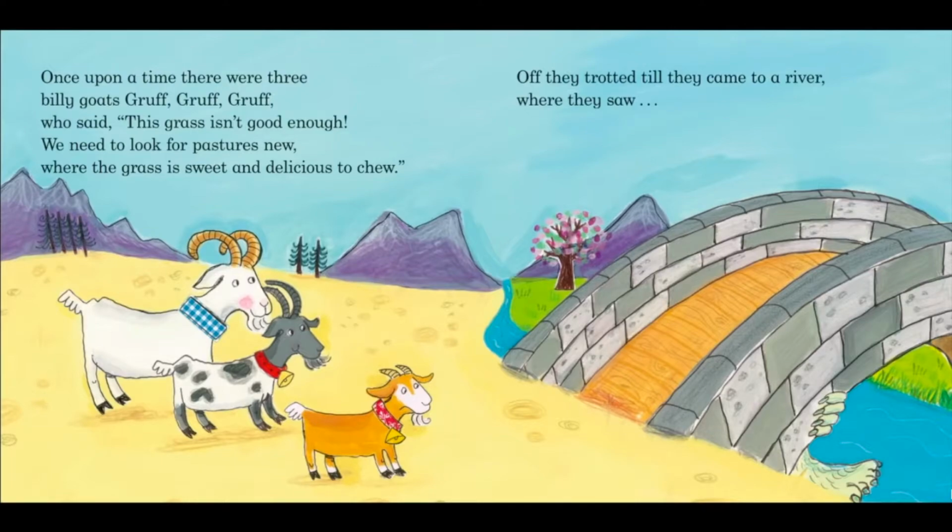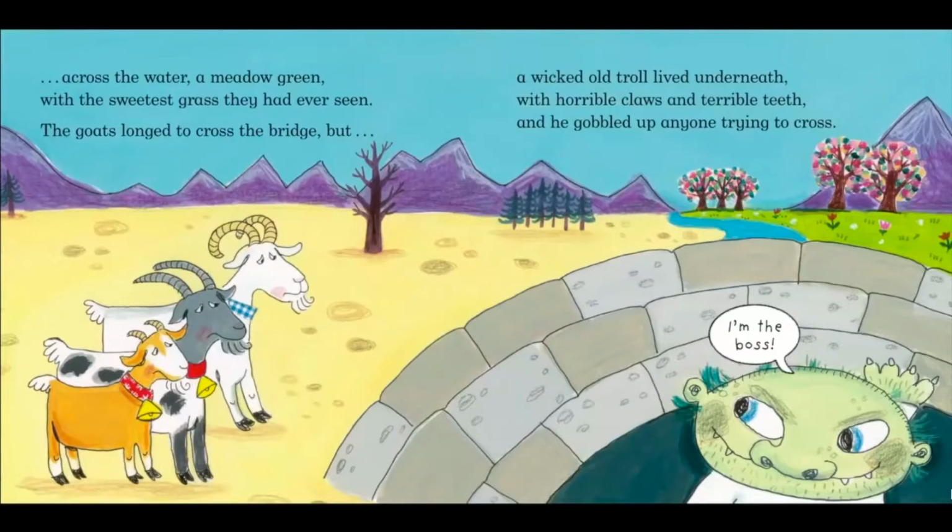Off they trotted till they came to a river, where they saw, across the water, a meadow green, with the sweetest grass they had ever seen. The goats longed to cross the bridge, but a wicked old troll lived underneath, with horrible claws and terrible teeth, and he gobbled up anyone trying to cross.